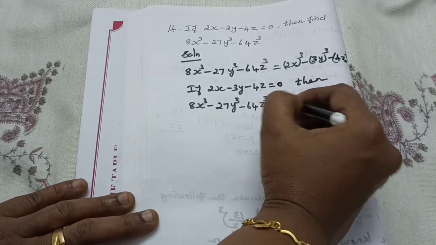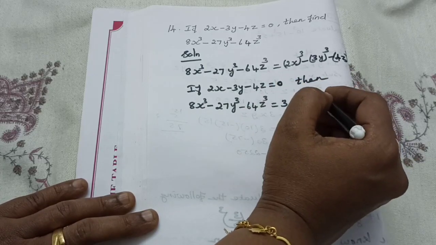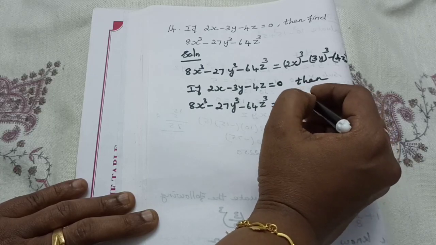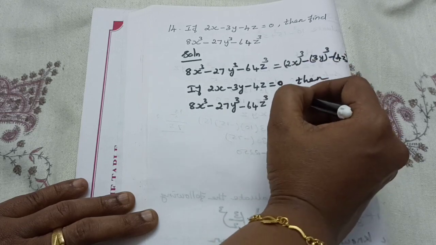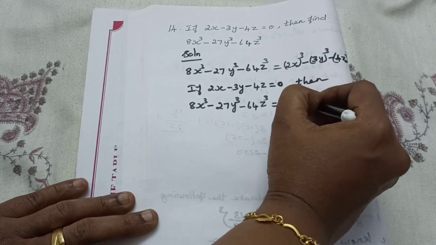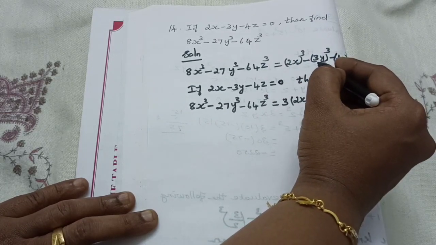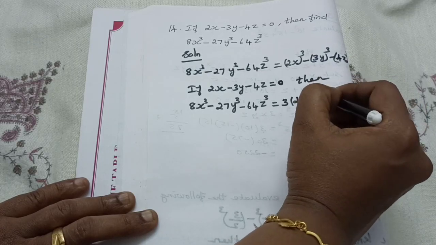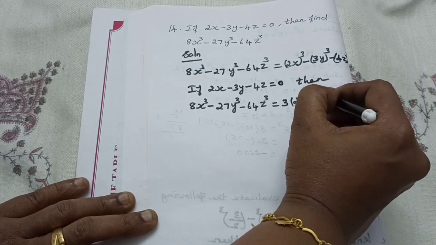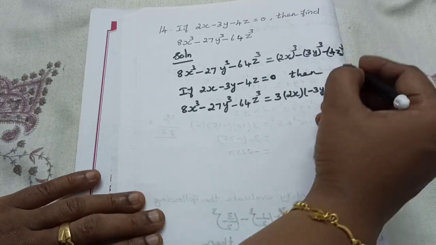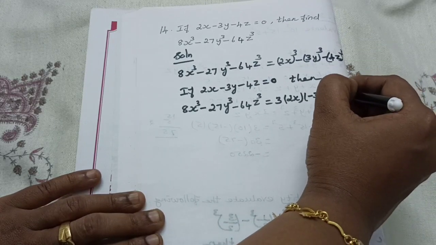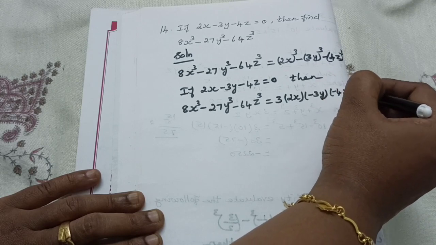3 into, instead of a what is given? Instead of a, here 2x is there, isn't it? 2x. Instead of b what is given? Minus 3y. Instead of c what is there? Minus 4z.